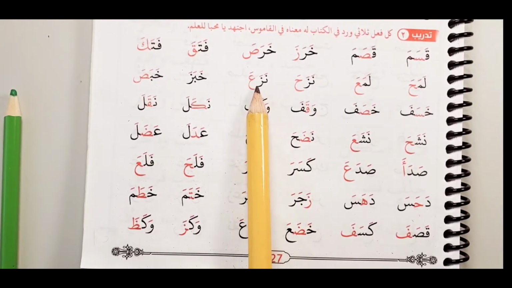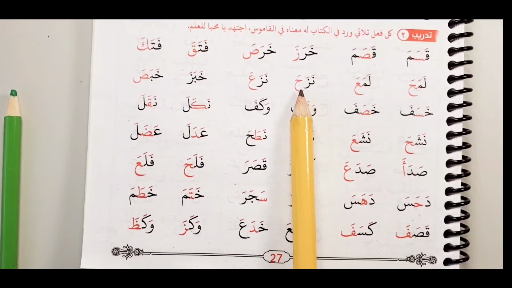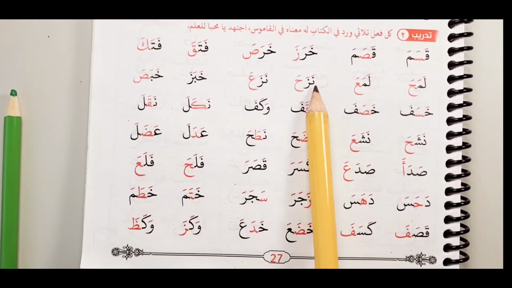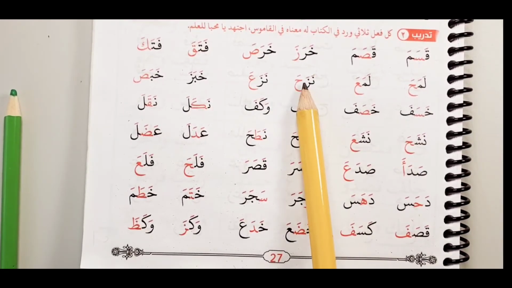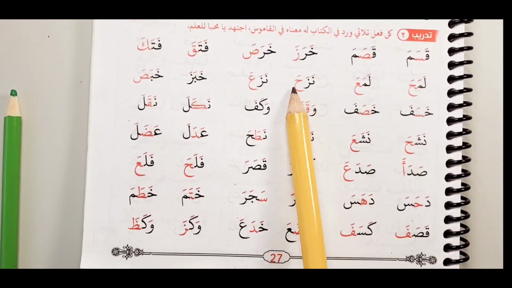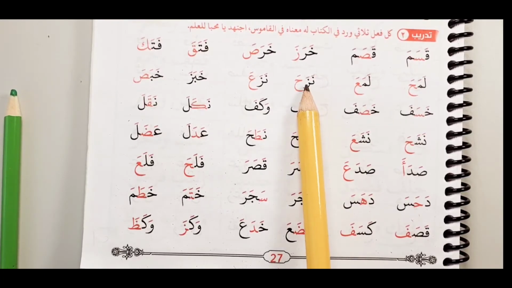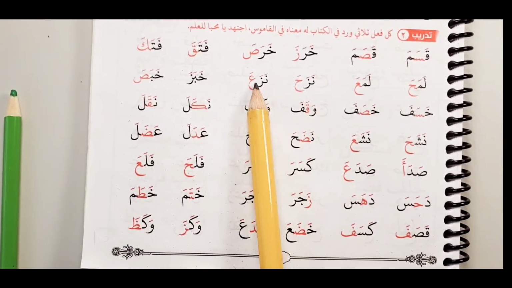Okay, remember this is not dhal. We said dhal is an unconnector, so we cannot connect dhal and za. So this is noon. Do not forget that. And we have a non-connector here, which is za. It cannot join with ha. So remember, a non-connector: after it we cannot join, but before it we can join it. Nazaha, naza'a.